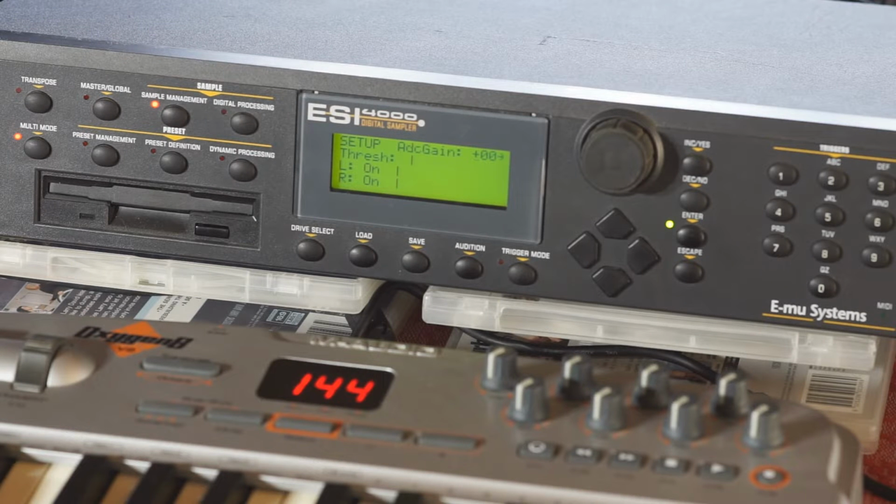Hey guys, welcome to this introduction to sampling on the EMU ESI4000. This is for people that want to know how the unit works, if you're thinking of buying it or if you own it and you haven't taken the time to learn it, which is pretty much where I was at a few days ago. Yeah, this video is probably going to be useful.